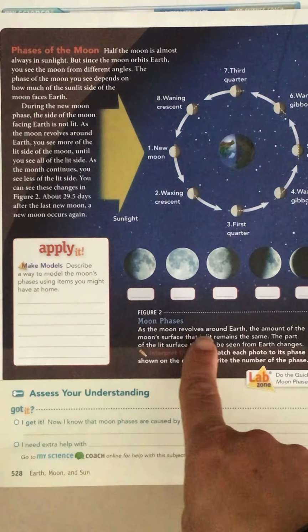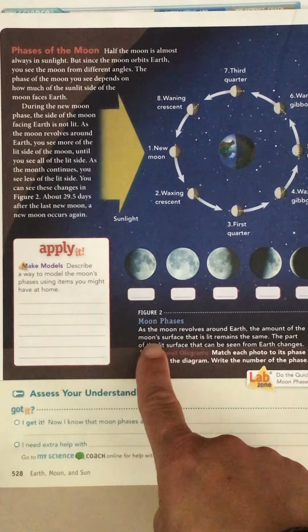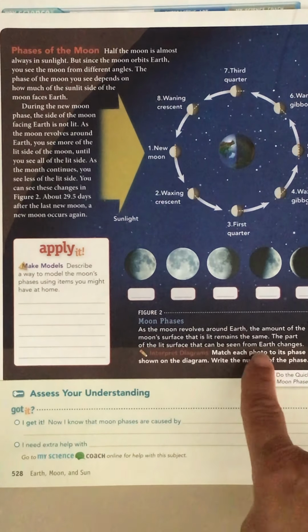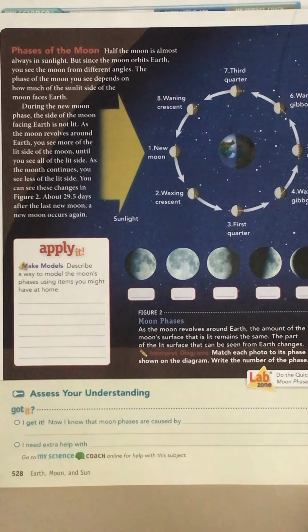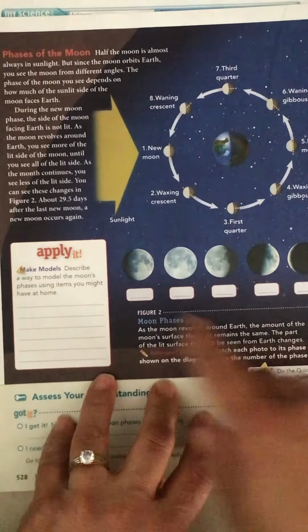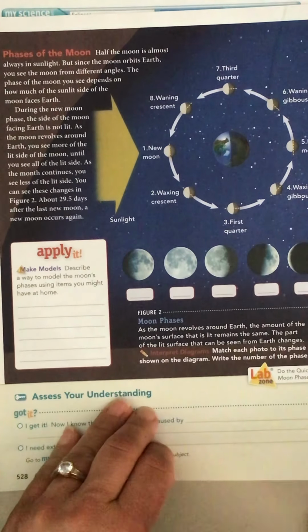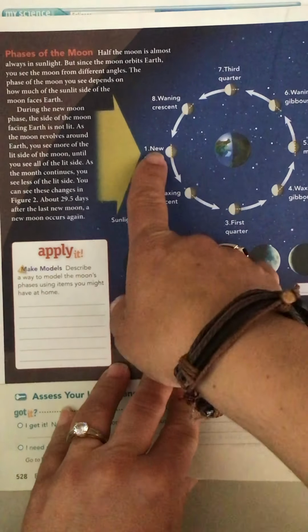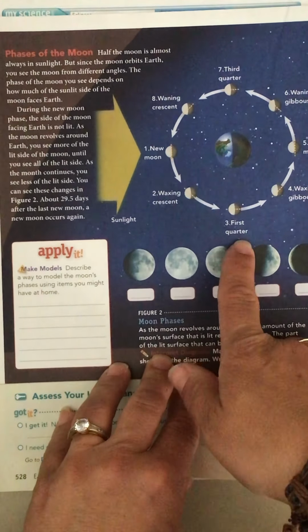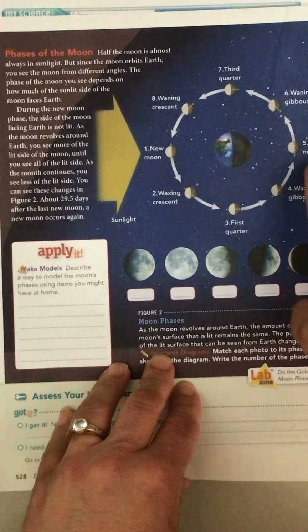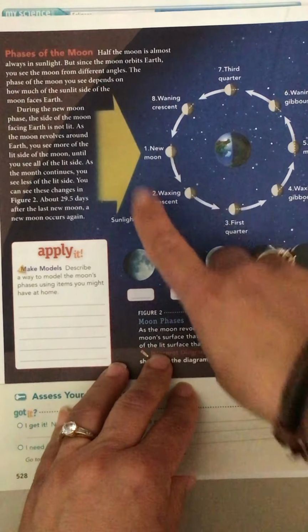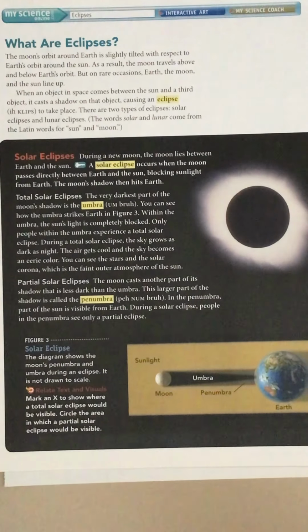Moon phases: as the moon revolves around Earth, the amount of moon surface that is lit remains the same. The part of the lit surface that can be seen from Earth changes. So it's always here, however, the lit part is different. We have new moon, waxing crescent, first quarter, waxing gibbous, full moon, waning gibbous, third quarter, waning crescent. So it goes right around. Not sure which of that information we'll need for our quiz.